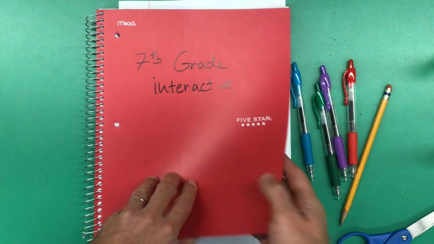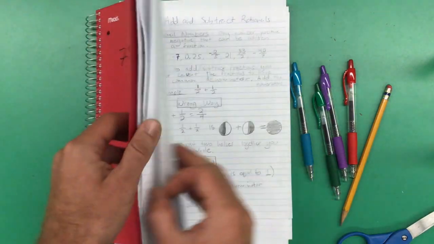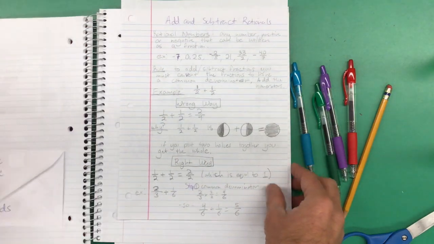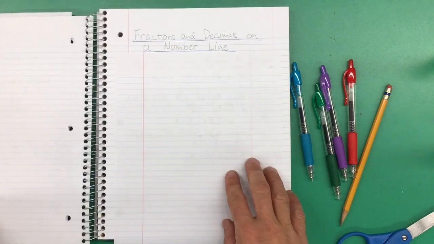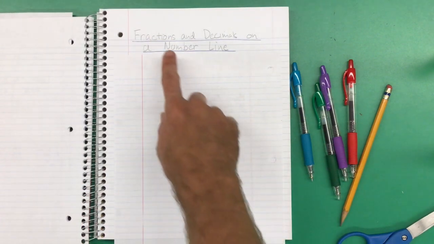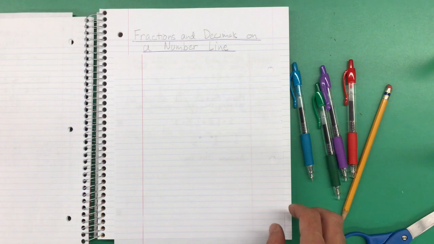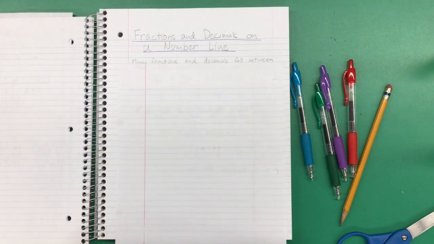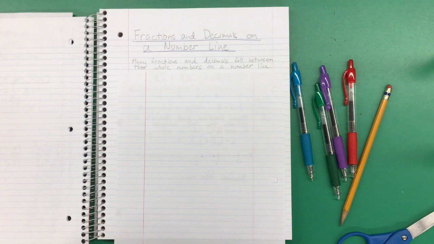So open your notebook up, go past the last page, maybe it's add and subtract rationals, so you're going to get yourself to a new page, and at the top, please write fractions and decimals on a number line. During this video, I'll have you pause the video so that you can take these notes. Next, write: many fractions and decimals fall between the whole numbers on a number line. Pause and write.